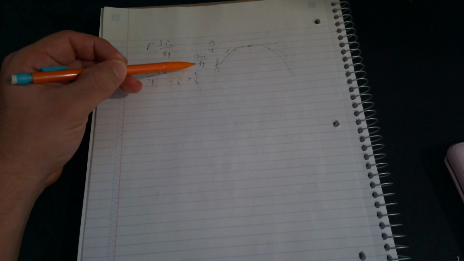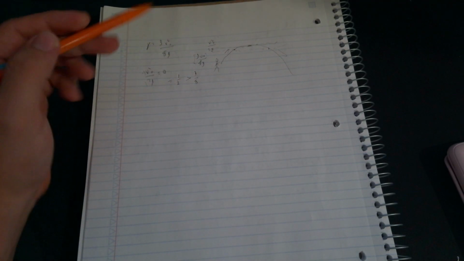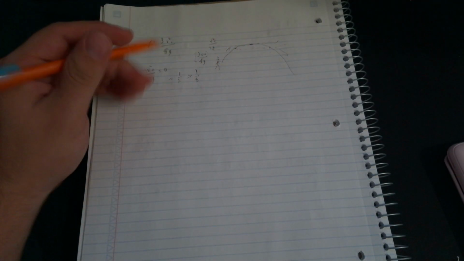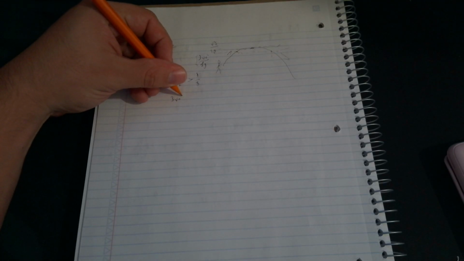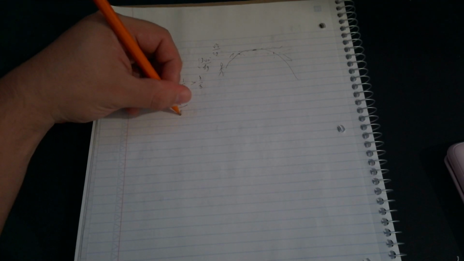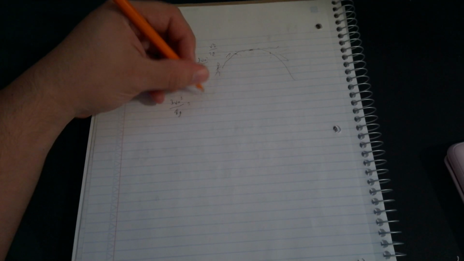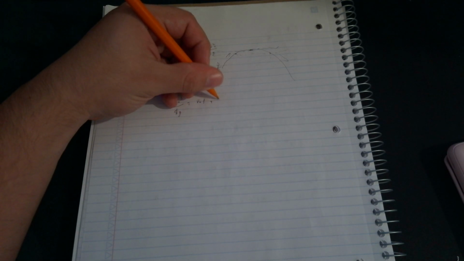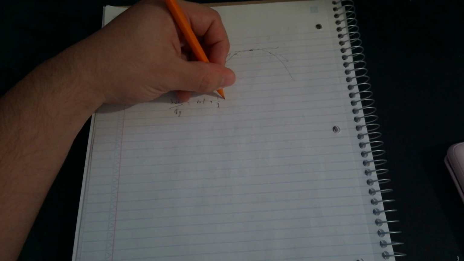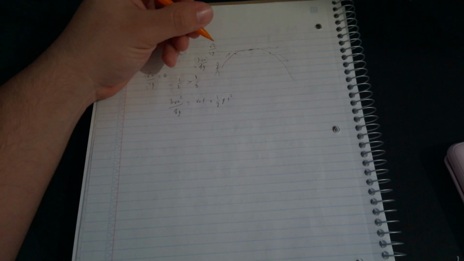So let's now show that we're going to have 2 different times when we input this max height. We're going to find out we have 2 different points that make sense. So 3 velocity initial squared over 8g is equal to our same thing, which is velocity initial times t plus 1/2 of g times t squared.